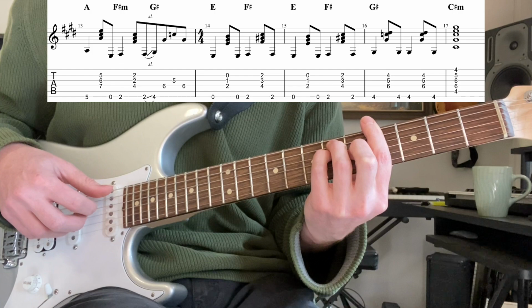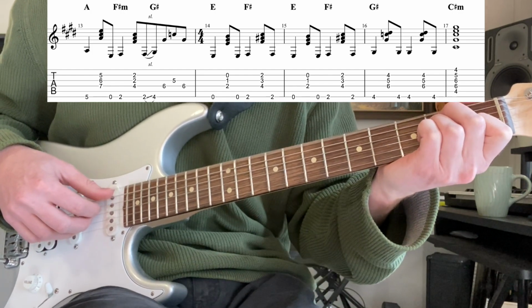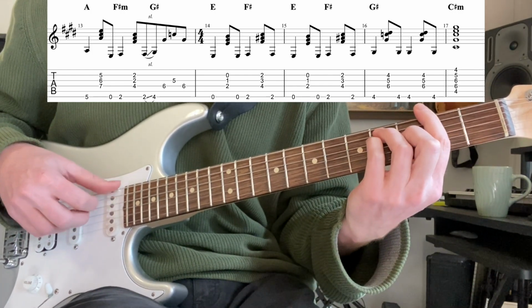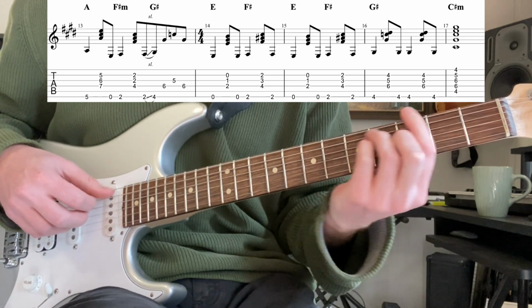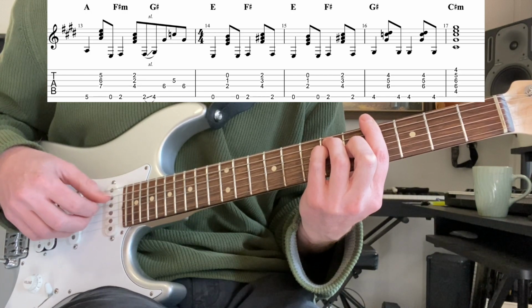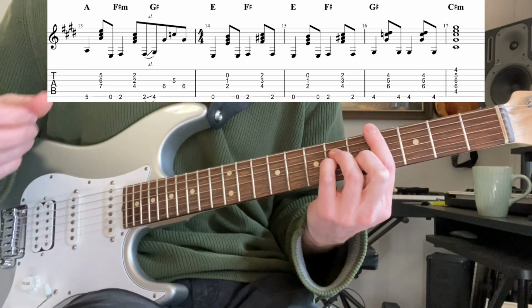Okay. After twice through that, one more time. But this time we start repeating the E to F sharp. Like that. And then we go to G sharp, bass, chord, bass, bass, chord, bass, and the song ends in C sharp minor.